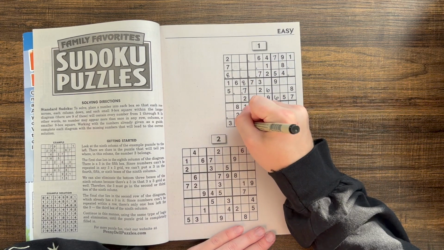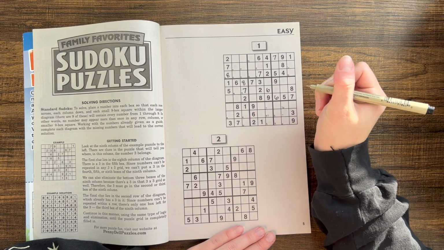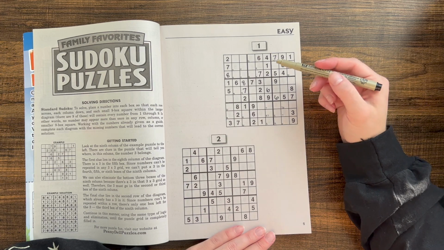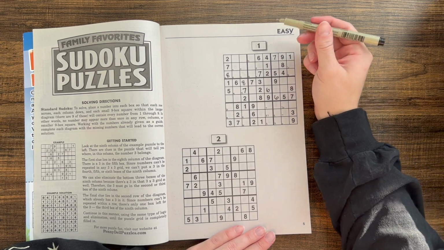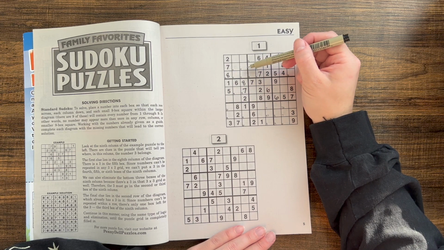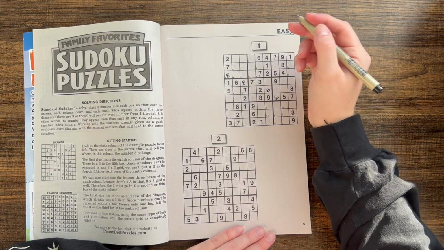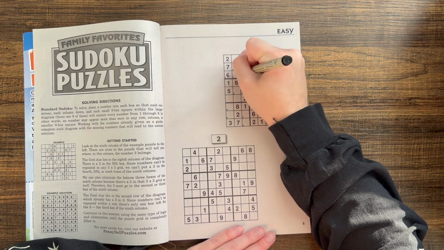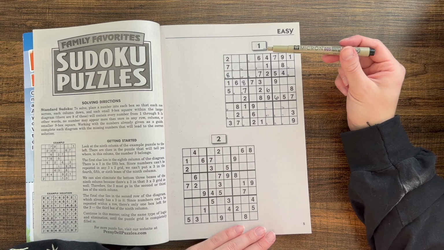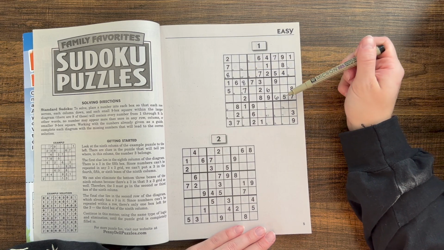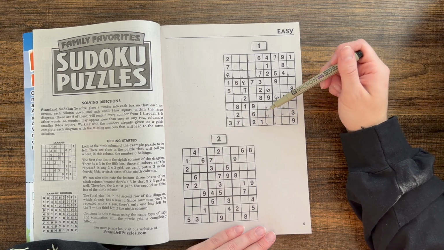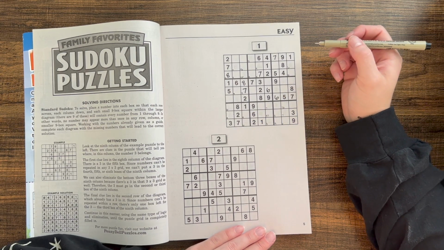So this has to be here or here. And then in this box, it can't be in the top row or in the middle column. So it has to be one of these two spots. So 6, 6, 6, 6, 6, 6, 6, 6, 6. Okay, moving on to 5s.